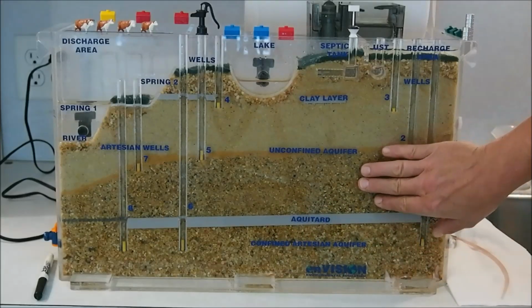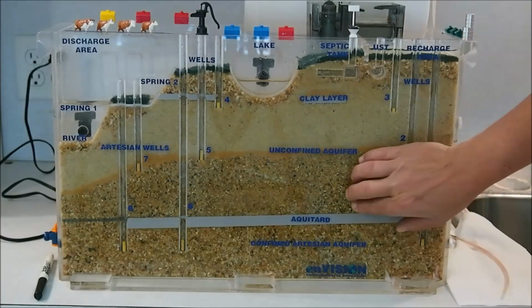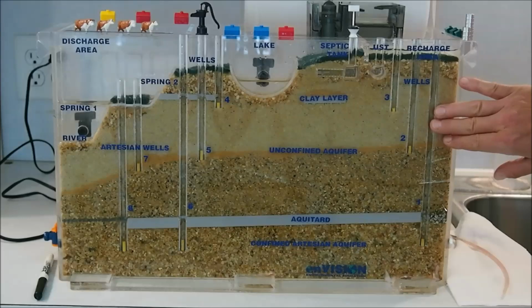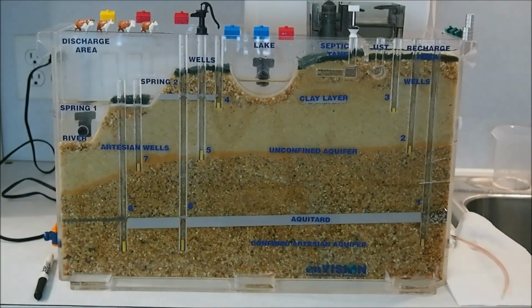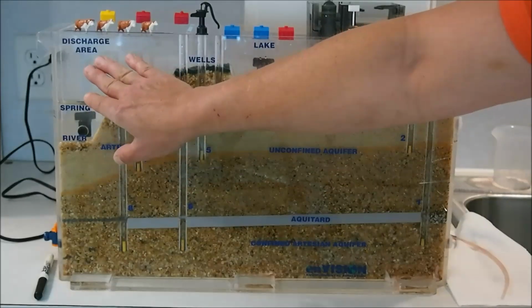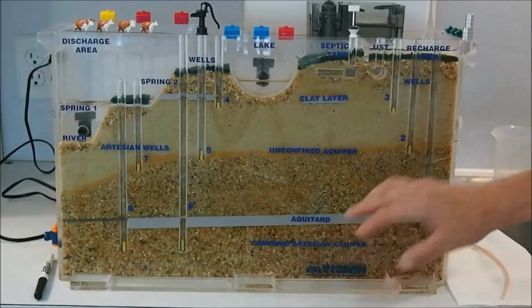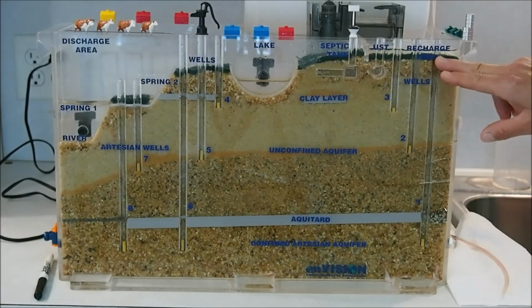We have an unconfined aquifer. Here, that's a sandy layer, a little more gravel and sand mix. We have a fine aquifer up here, a nice fine sand. We have the discharge area over here, which means that's where the system's losing water, right? We have the recharge area, which is probably kind of hard to see on the video, but this is the recharge area over here, so that's where the water is coming into the system.